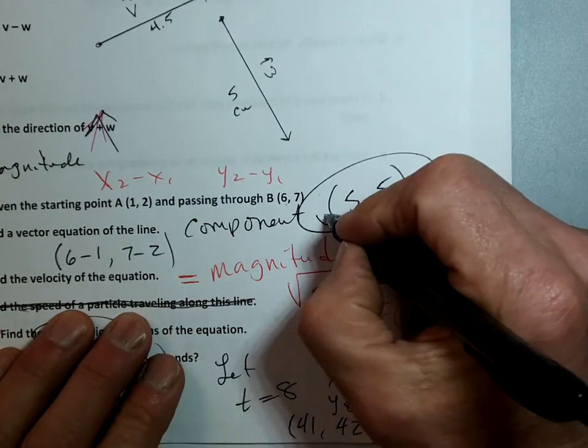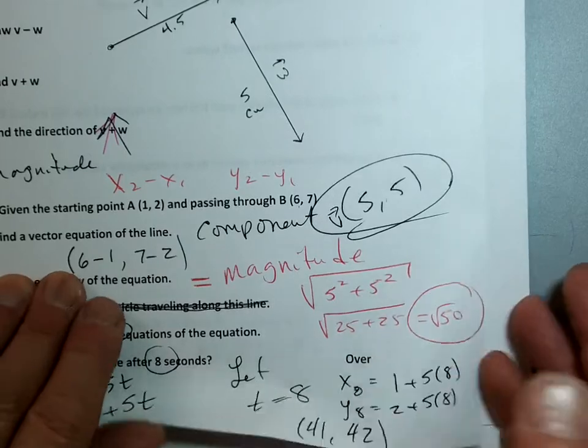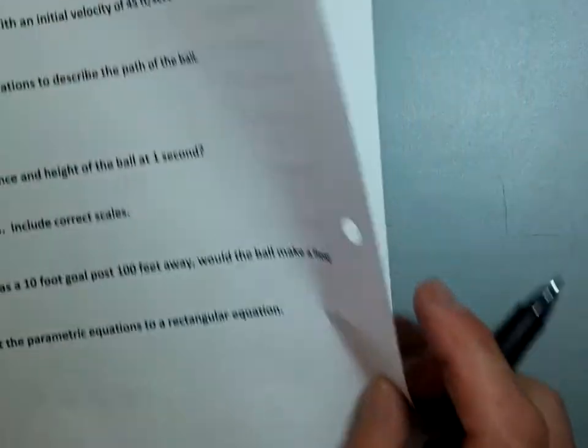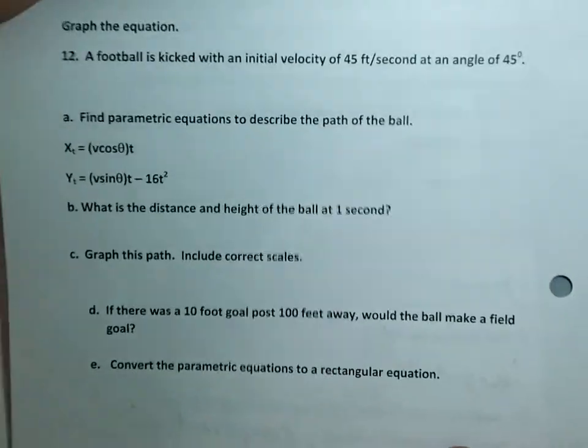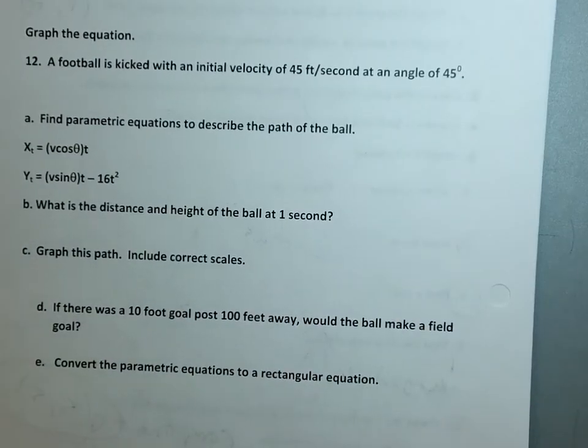Okay, now turn the page. Convert this equation to a parametric equation.